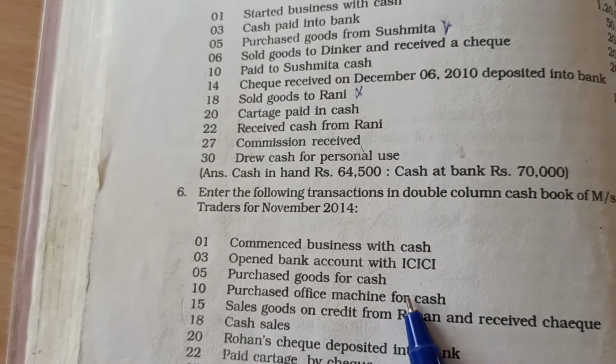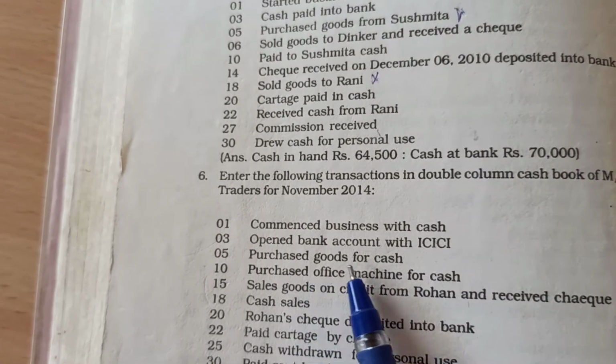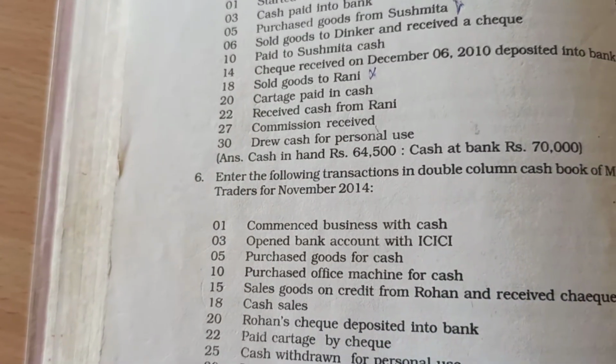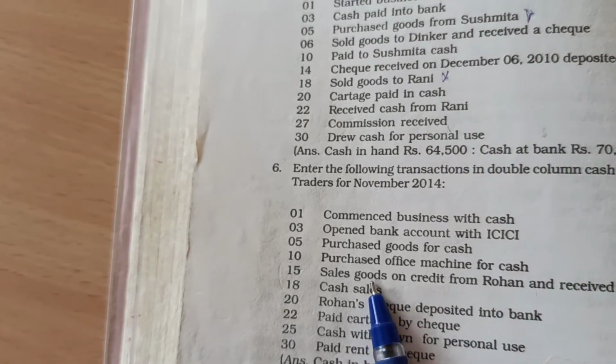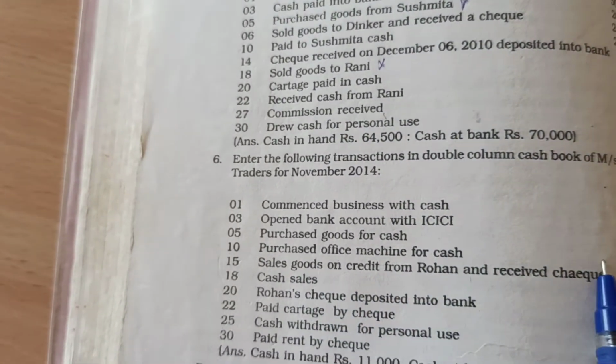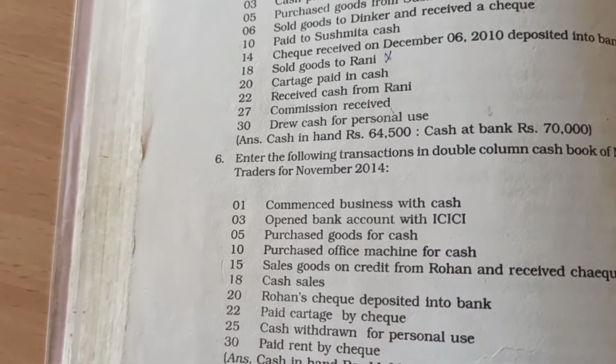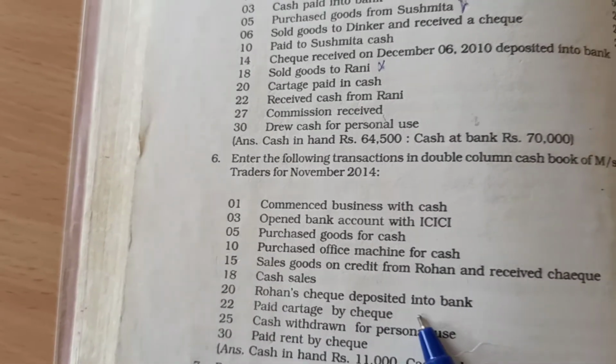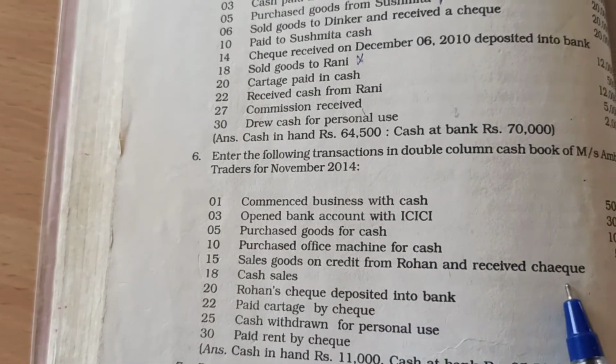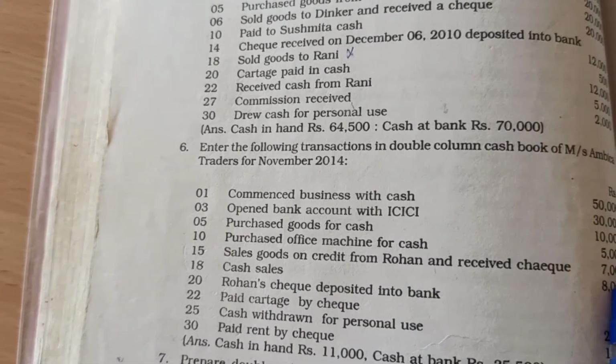Purchased goods for cash. When you buy the goods, cash is going. So we will write here in the credit side, cash column. Then purchased office machine for cash. Now machinery also we are buying for cash. Cash is going. We will write in the credit side. Then sold goods on credit and received a check. Means we are selling and we got the check.